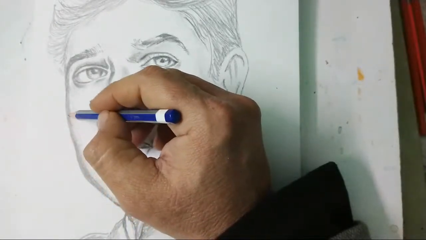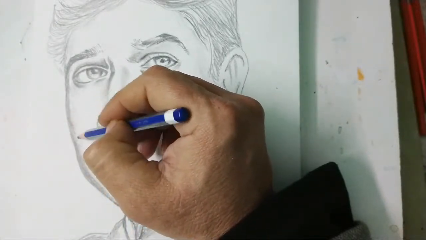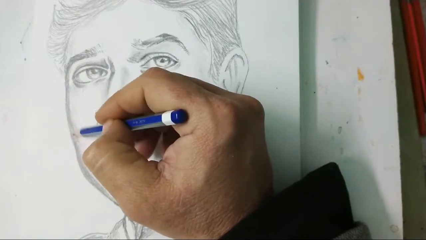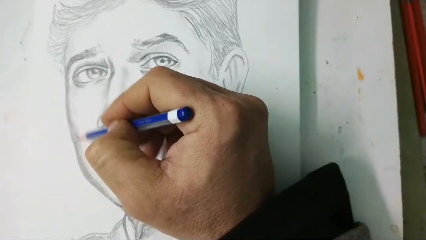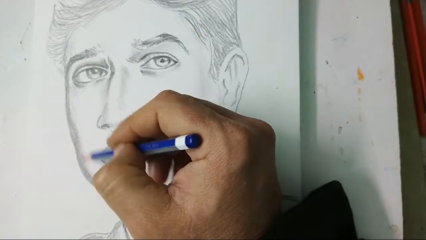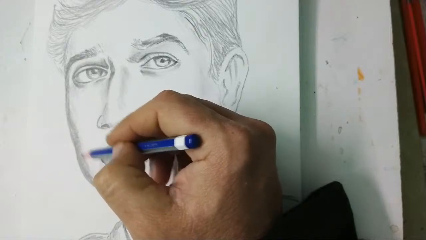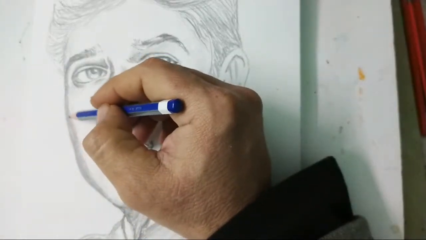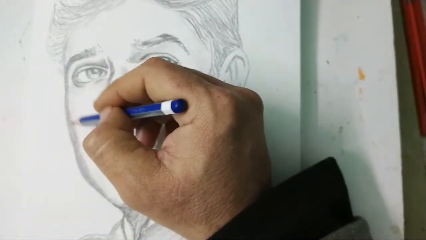Now this area of the face where the cheek starts, that is important. It will not be dark, but the shading will be done so that the roundness of the cheek is taken care of.